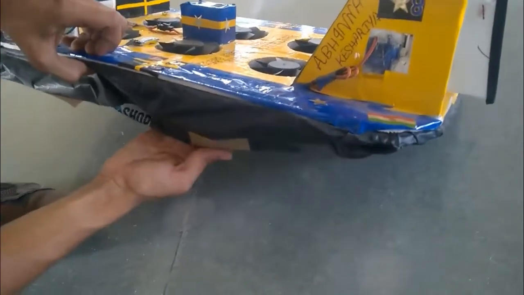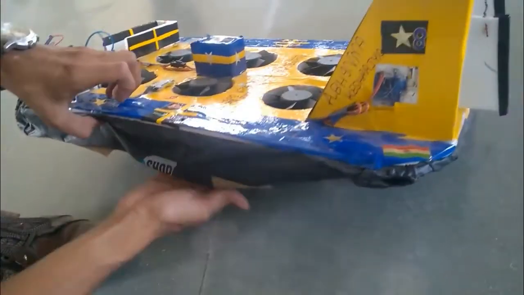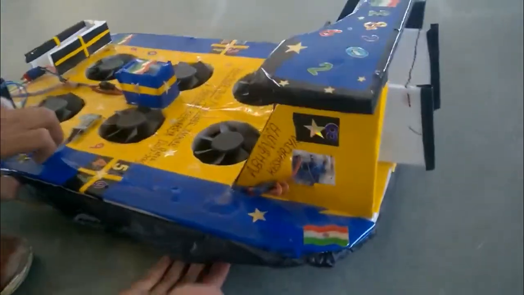This is the skirt of the hovercraft. When the lifting fan starts, it forms an air cushion.